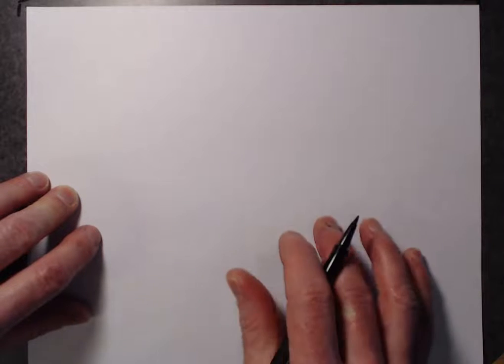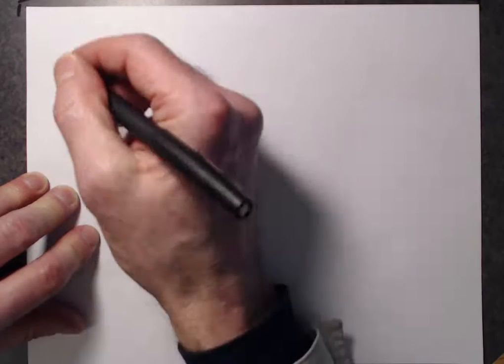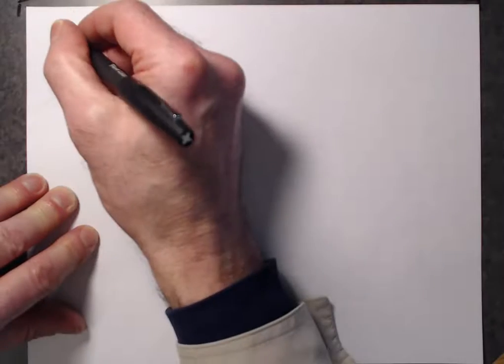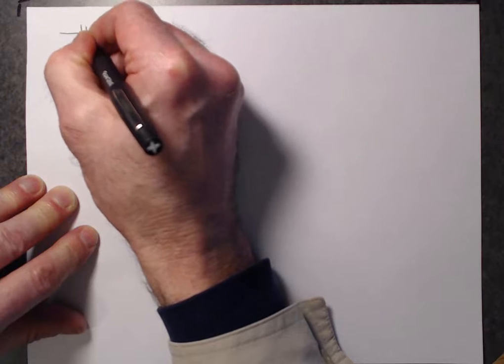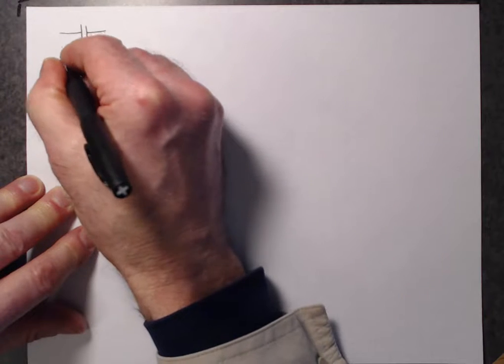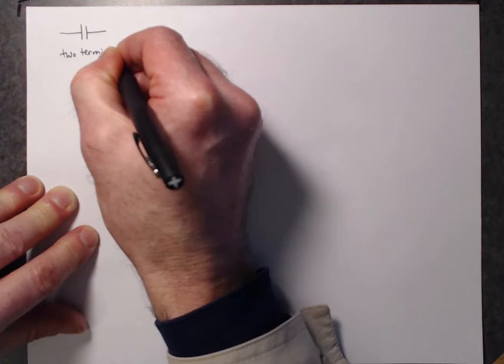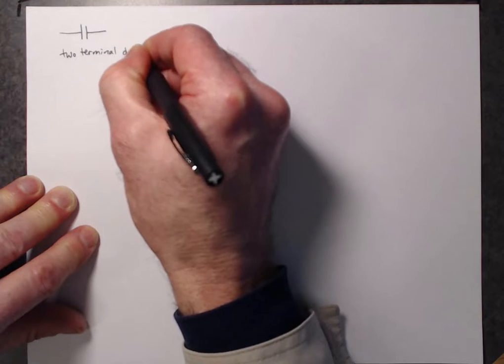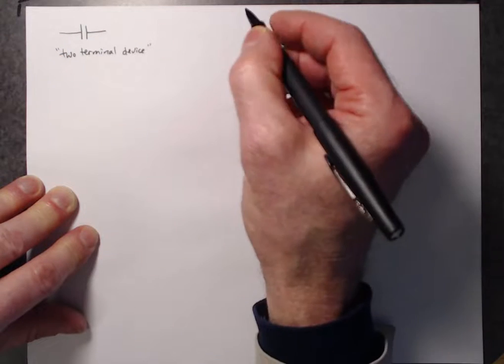Let's talk about using capacitors in circuits, and I want to make this conversation as generic as possible. A capacitor, again, the circuit symbol is like this, is an example of a two-terminal device. And that simply means that it has two wires that you use to connect it.